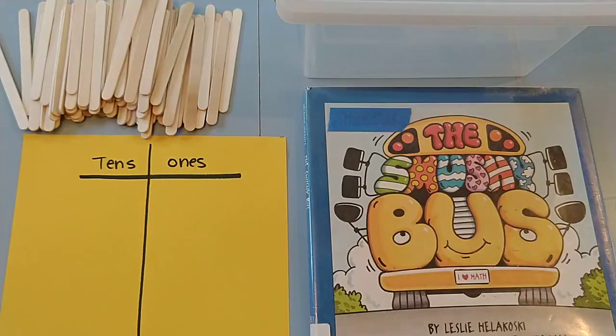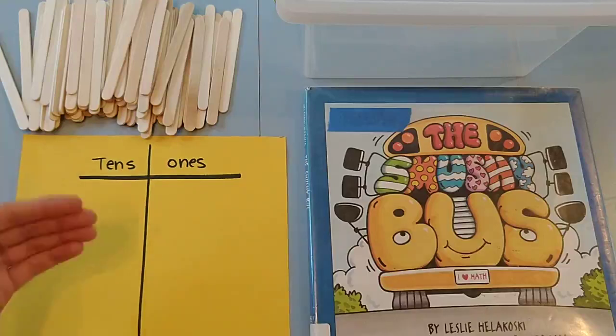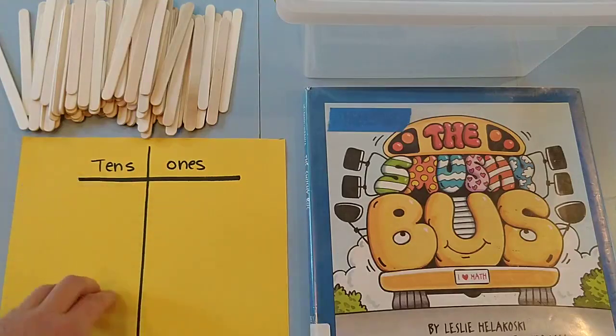Then I will say, okay, we're going to have 12 kindergartners get on the bus, or 12 third graders get on the bus, or maybe even 12 possums are going to get on the bus. You could do animals, whatever. They're all hilarious. So you would do that. We're going to do the same thing, and then you're going to have them get off the bus. So you do it the same way.